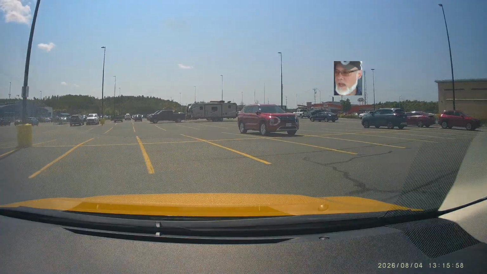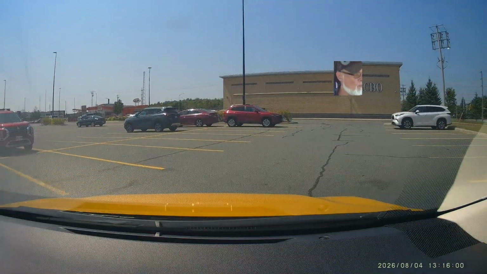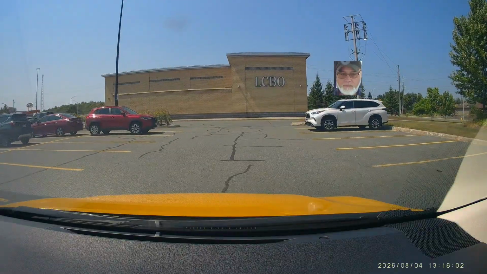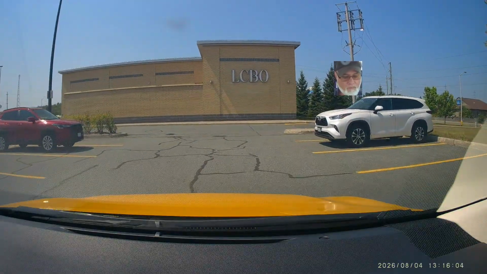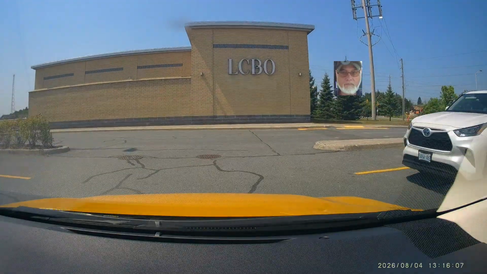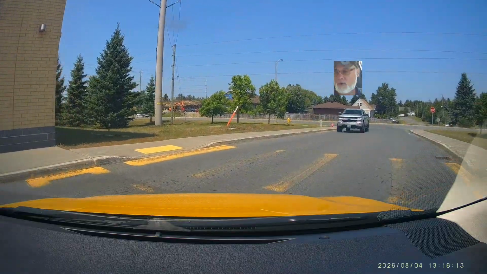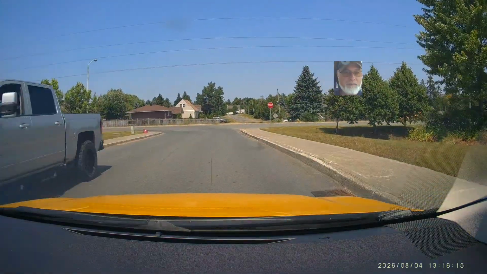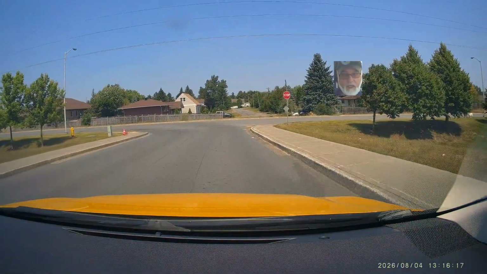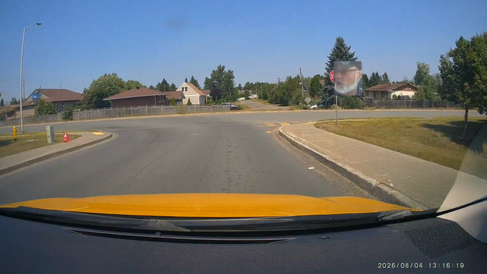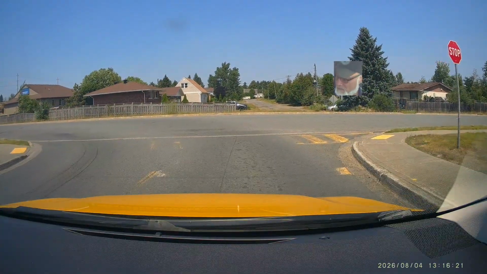A right turn at the end of the laneway. A left turn at the traffic sign. They don't tell you if it's a stop sign or a yield sign. I guess they don't assume that everybody knows what a stop sign means, I guess.